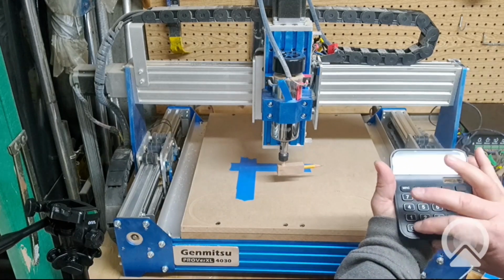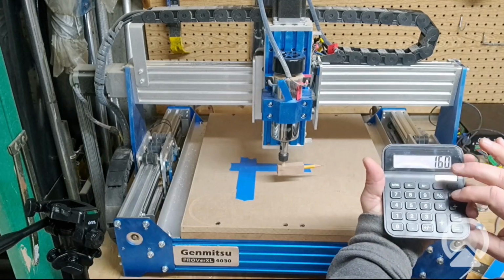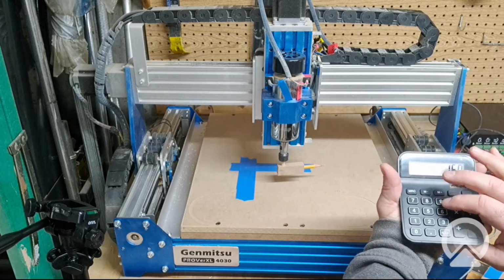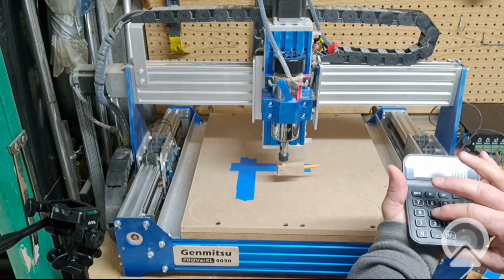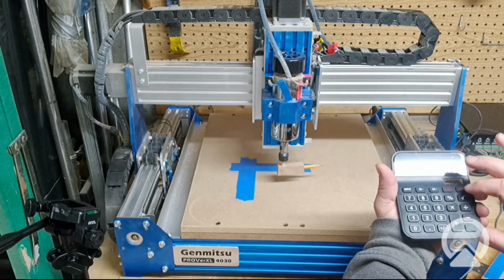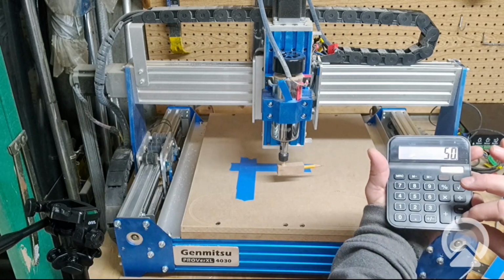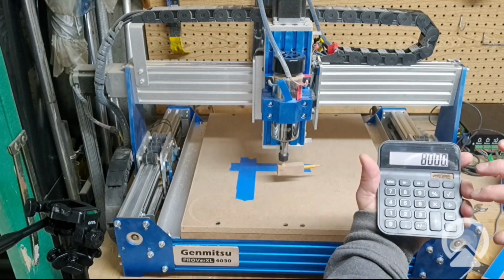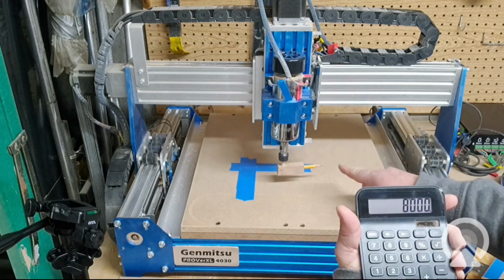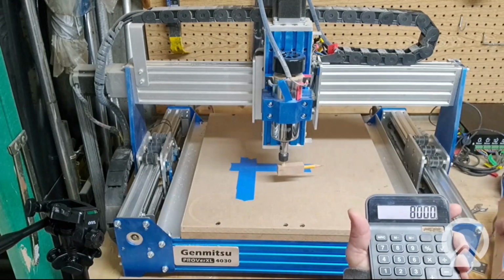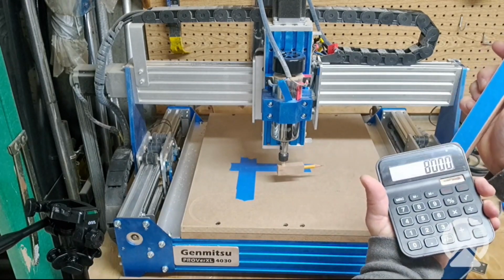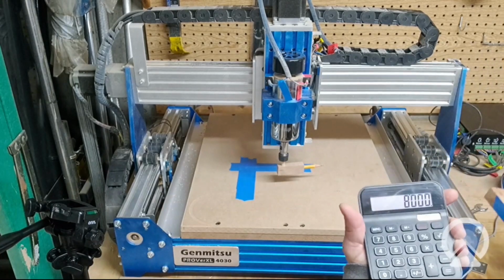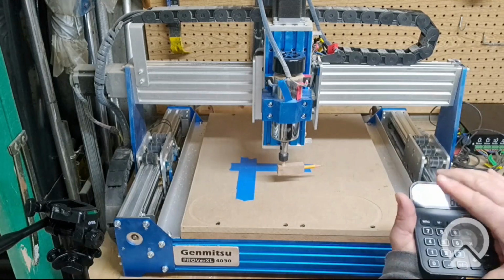So we do 160 times, this time we moved 50 millimeters, so times 50 equals 8,000, and then you're going to divide it by your actual dimension that came out on your stick. So you measure between these lines and divide the 8,000 by that.